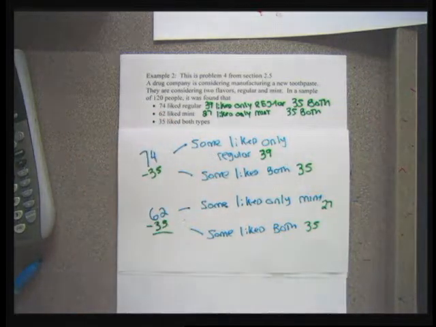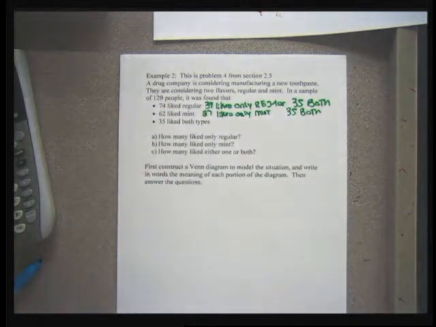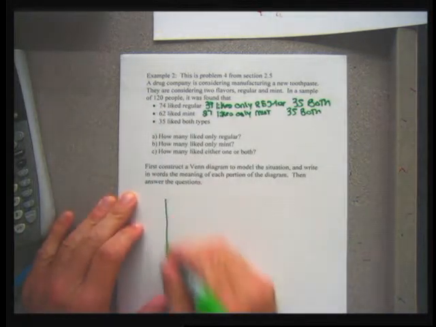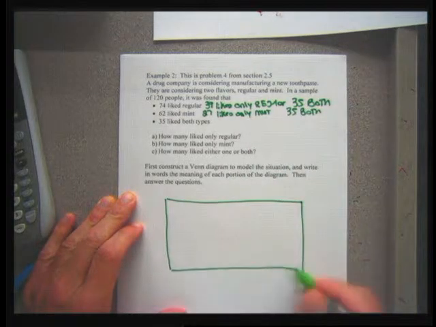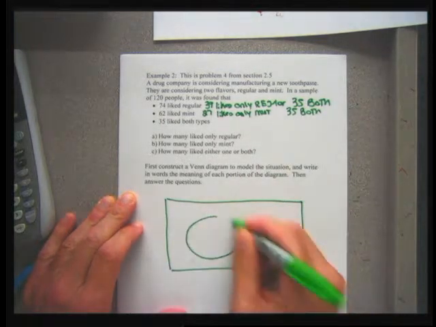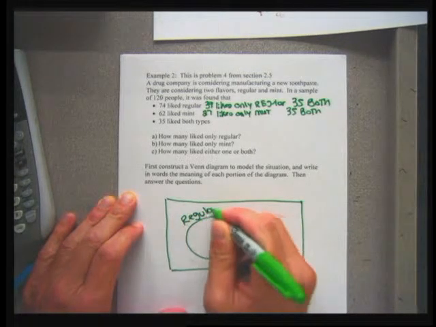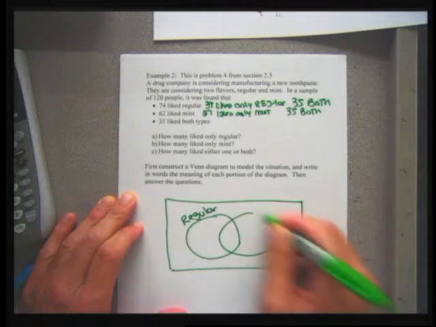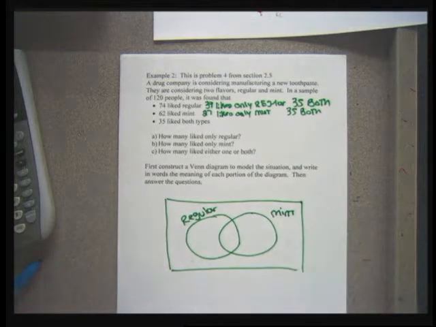I'm going to throw these numbers in a Venn diagram because it's going to help me answer the questions that are posed here. So I'm going to construct a Venn diagram. There's only two types of toothpaste, so I only need two circles. I need one circle for the regular, and it doesn't matter if I make the regular the left or the right circle, and one circle for the mint. So those are my circles.